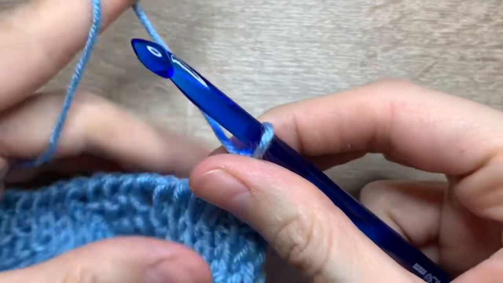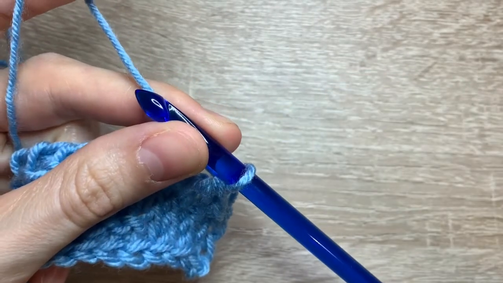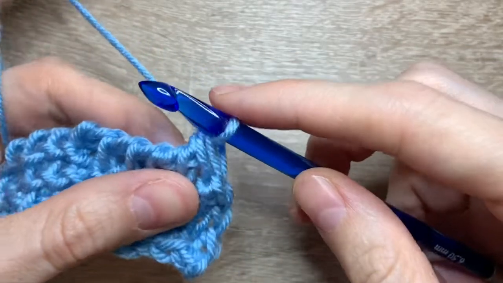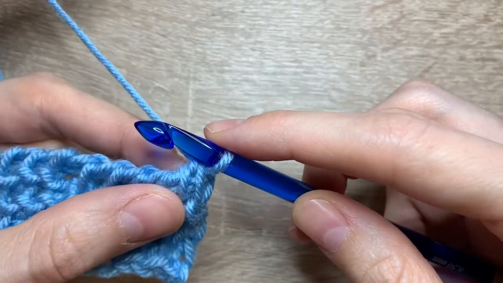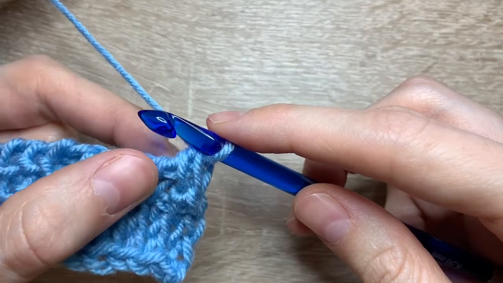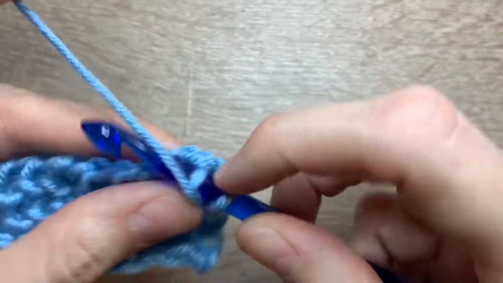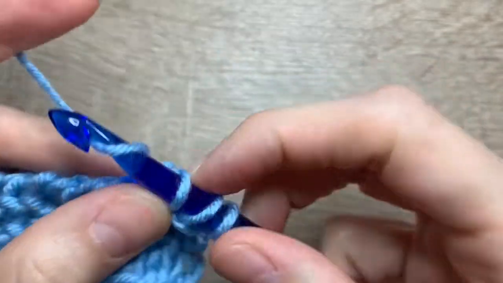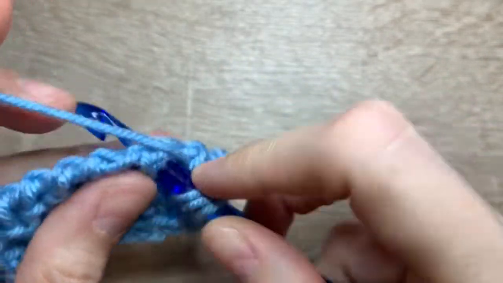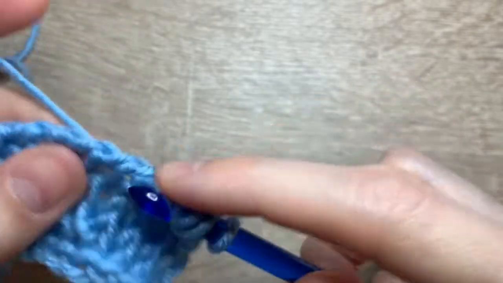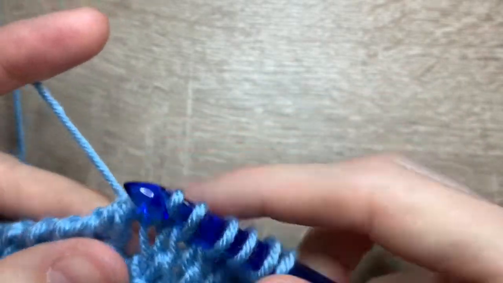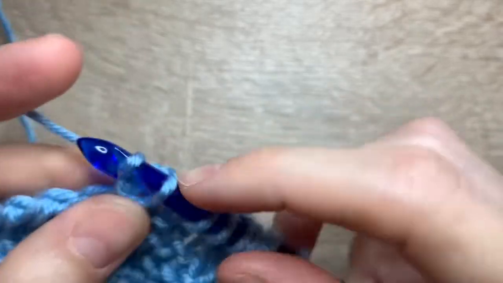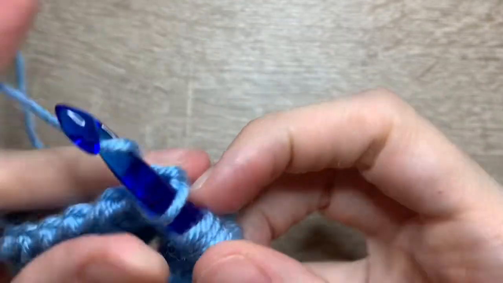Now for row 4, you shift the whole pattern by 1 again. So while in row number 3 we started with 1 Tunisian purl stitch, now we are going to work 2 purl stitches and then 4 Tunisian knit stitches, 3 and 4, and 4 Tunisian purl stitches.